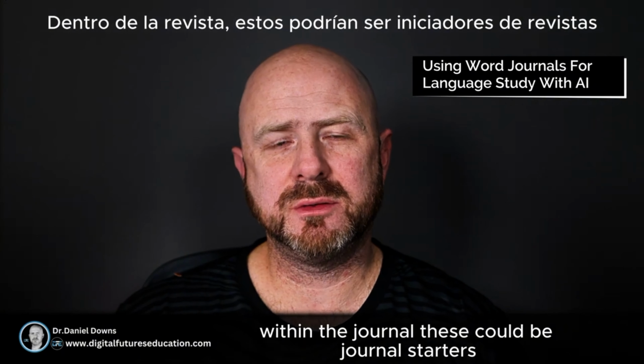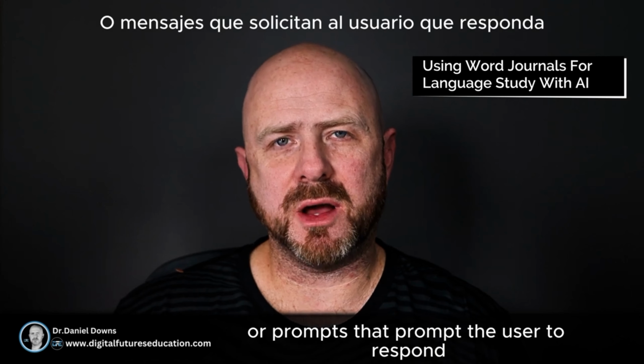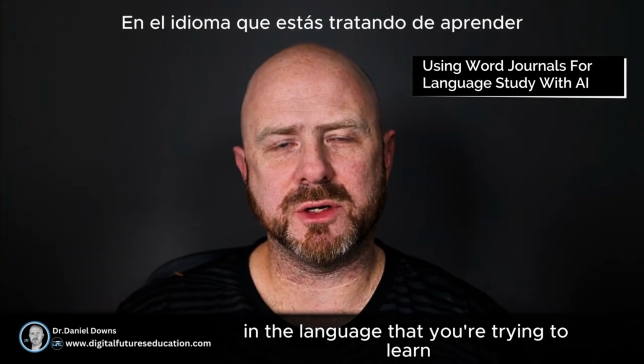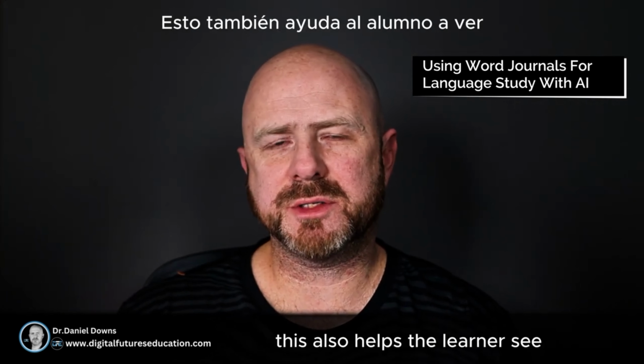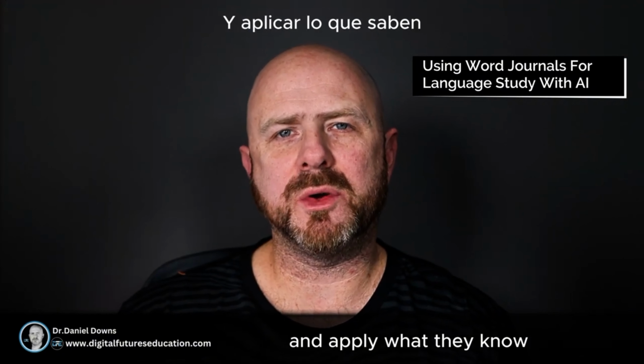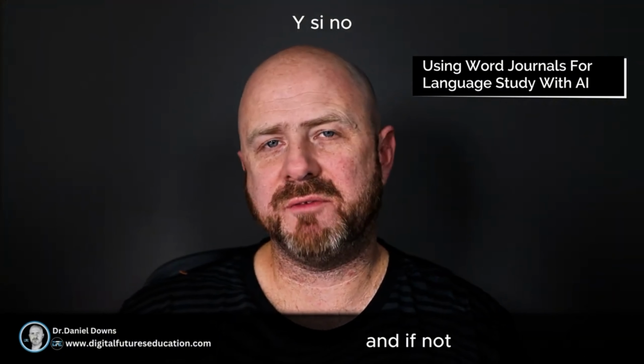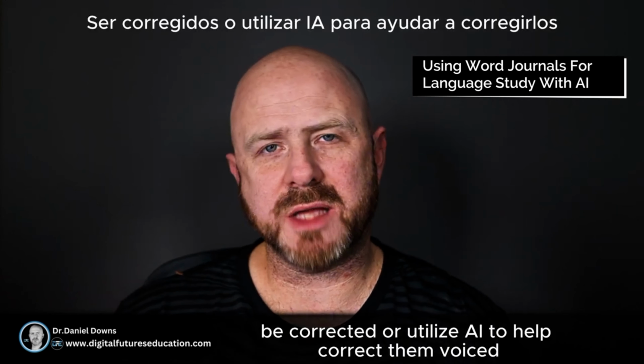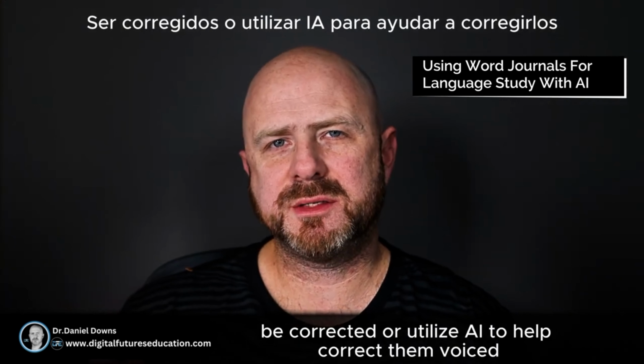These could be journal starters or prompts that prompt the user to respond in the language that they're trying to learn. This also helps the learner see the language in multiple contexts and apply what they know and what they believe to be correct, and if not, be corrected or utilize AI to help correct them.